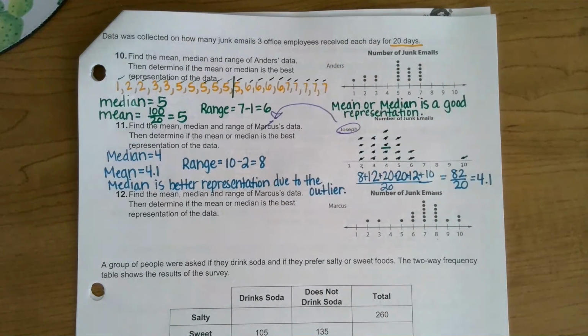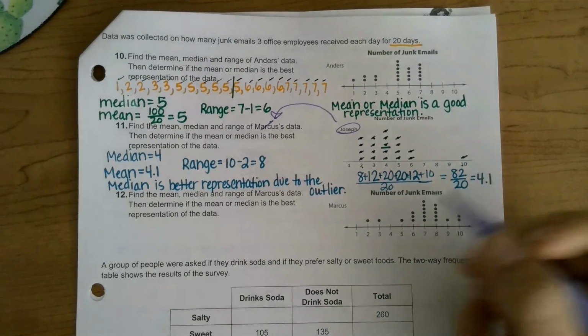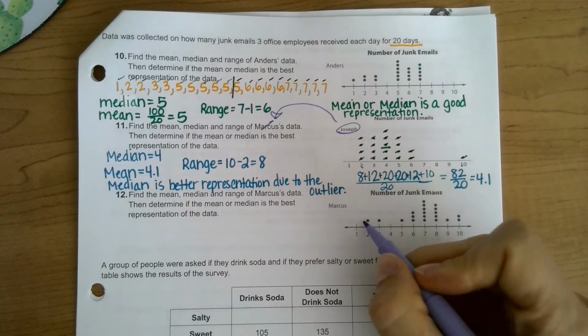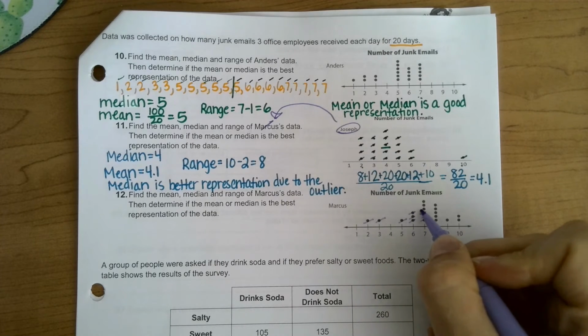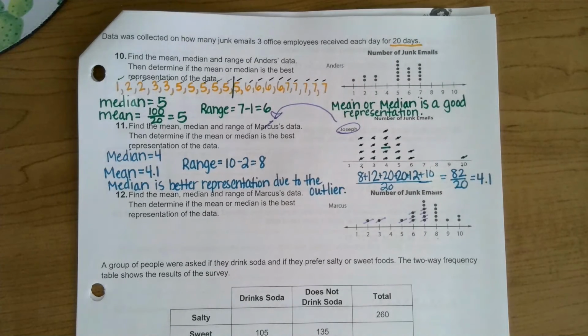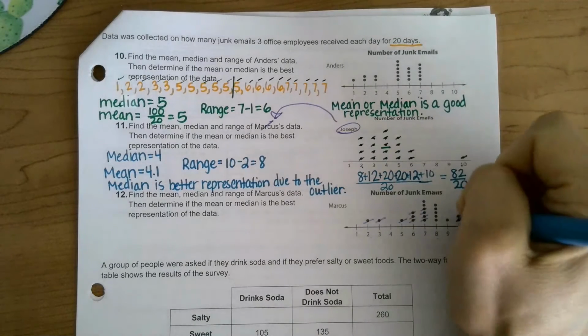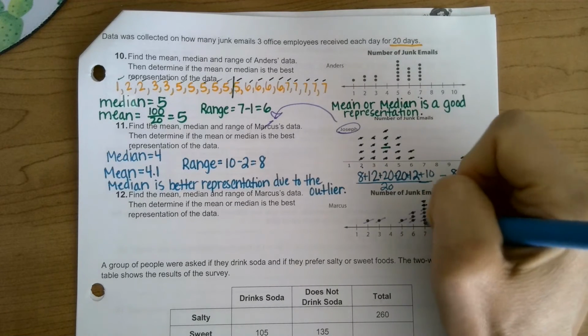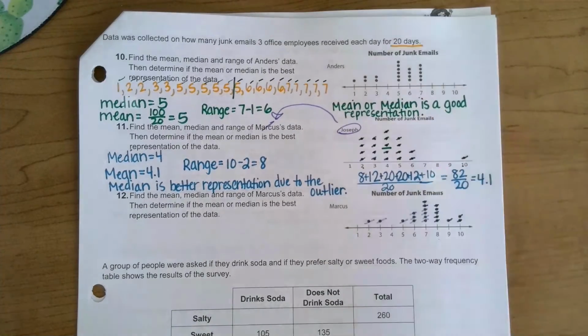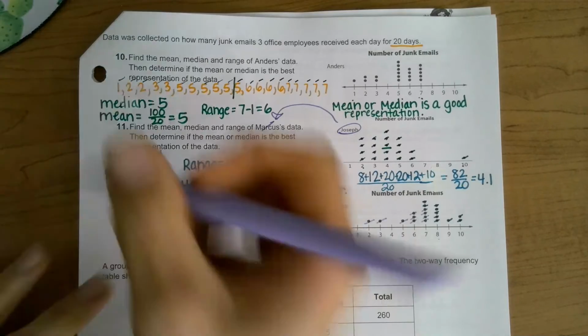All right, same thing for Marcus on number 12, finding all these same data points. So again, counting 10 on each side, 1, 2, 3, 4, 5, 6, 7, 8, 9, 10. And going from the other direction, 1, 2, 3, 4, 5, 6, 7, 8, 9, 10. It's between 7 and 7, so the median is 7.